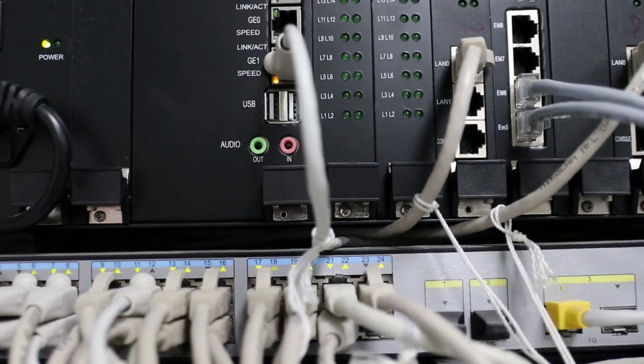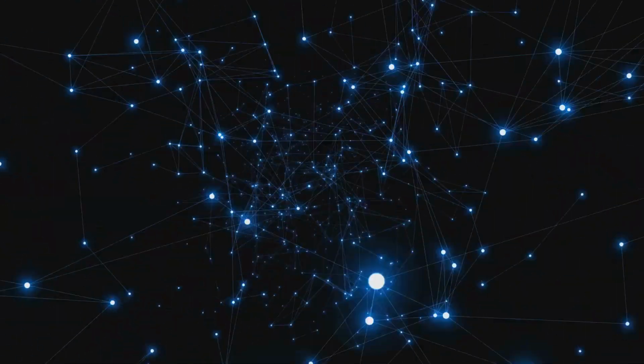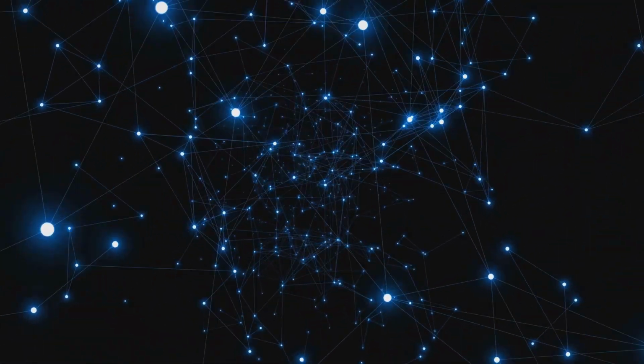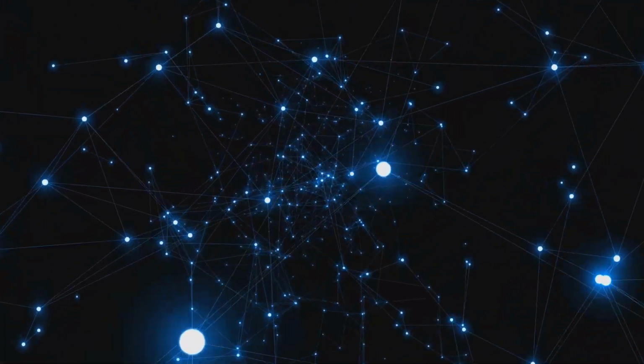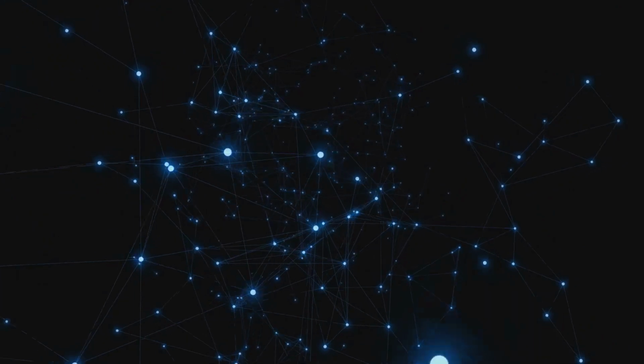Let's start with the two main types of channels in the ISDN structure: bearer channels or B channels and delta channels or D channels. The B channels are the workhorses of the network. They carry the main data. That's your voice, video, text, and other services. Each B channel can support a data rate of 64 kilobits per second, which when you think about it is pretty impressive. Then we have the D channels.